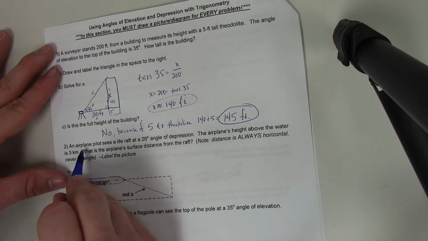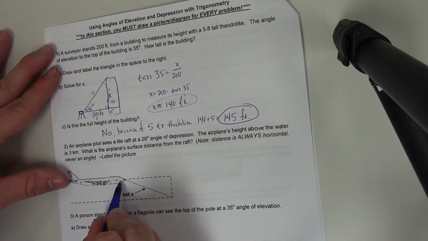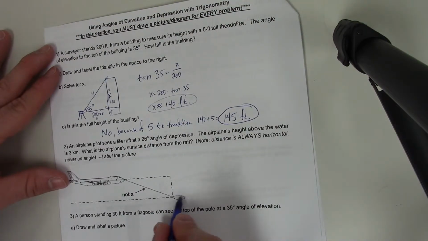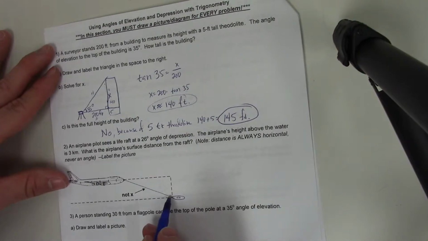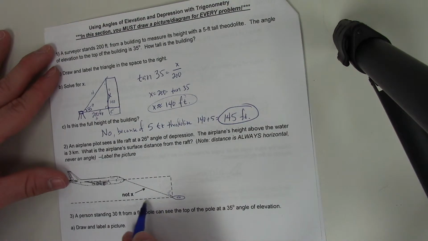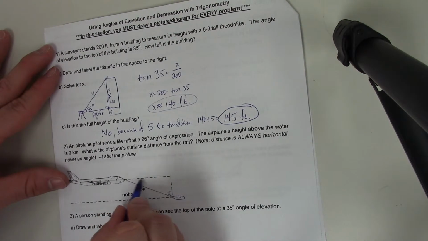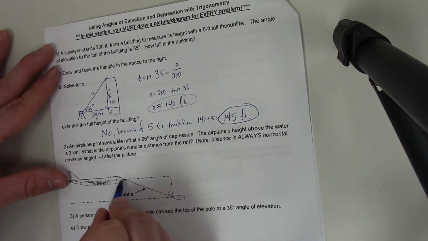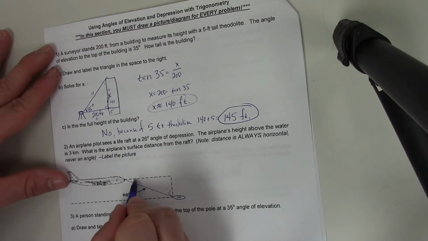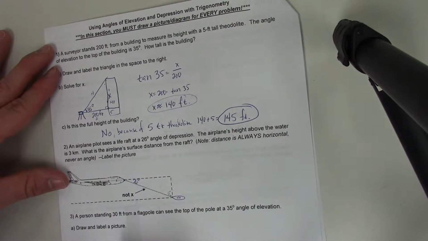Now, an airplane right here sees a life raft right here. We'll just draw ourselves a little raft here. At a 26-degree angle of depression. Now again, this cannot be your angle, because it's not starting from a horizontal line. This is starting from a horizontal line. Angle of depression is from a horizontal line looking downwards. So our 26 degrees goes right there.